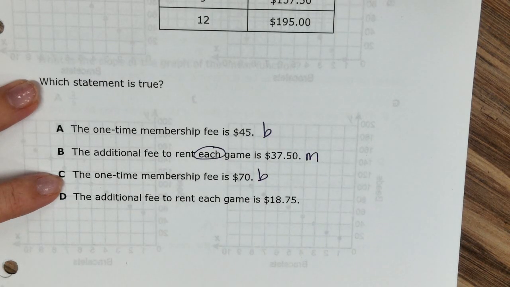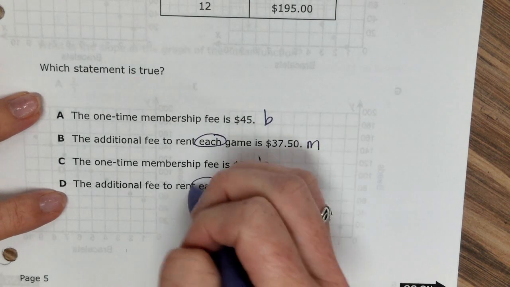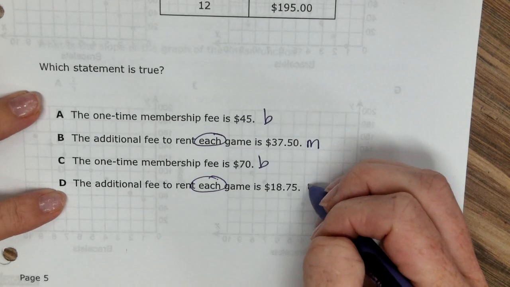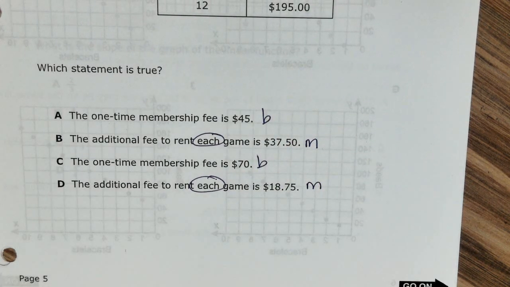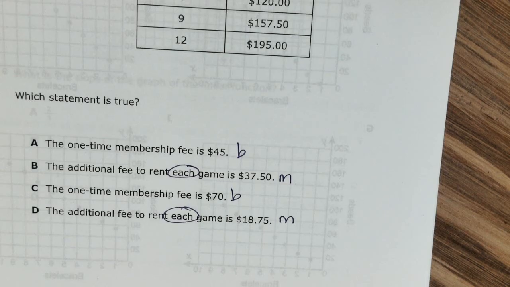One-time fee is the B. Okay, look at D. The additional fee to rent each game is $18.75. What is each a clue word for? So this one gave slope and y-intercept, but it made you interpret each answer choice to see what they were talking about. So we're going to go to stat and get both answers and then just see which one's correct.